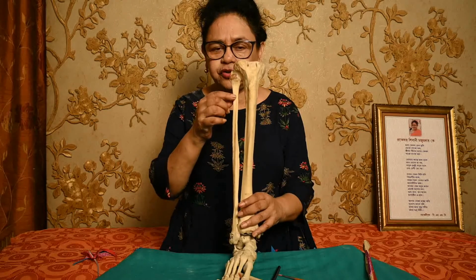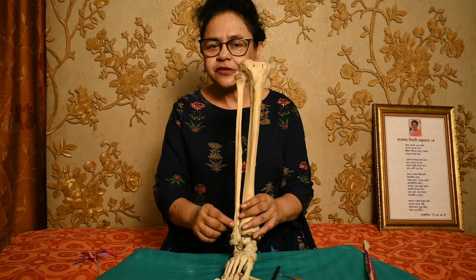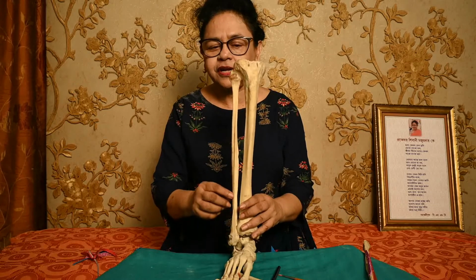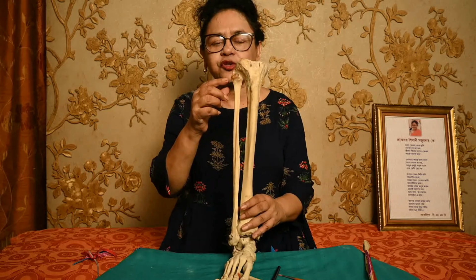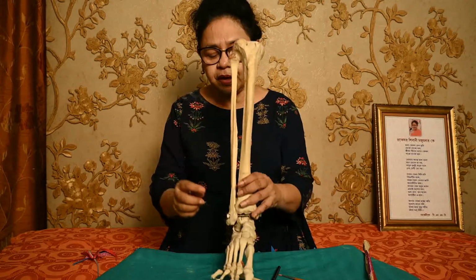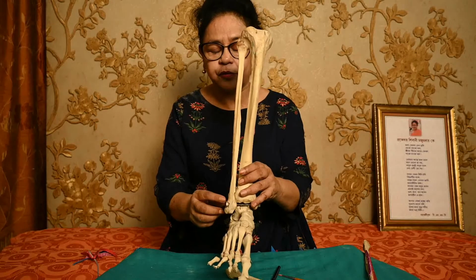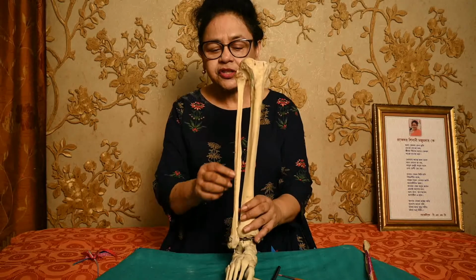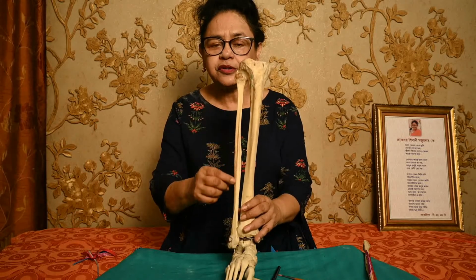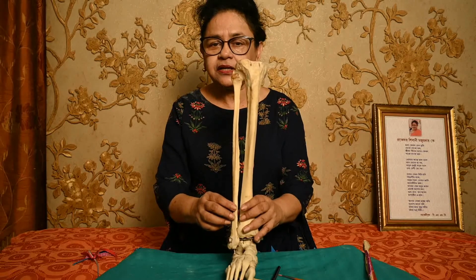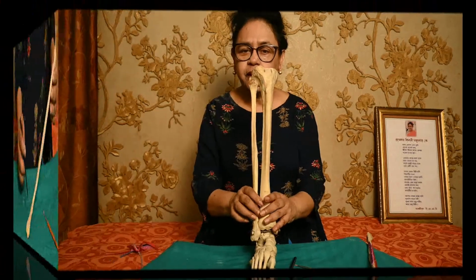I should do the video of the fibula, which is a very slender lateral bone of the leg. Functionally it takes no part in the formation of the knee joint, but it takes part in the formation of the ankle joint. And you will see this slender bone is so important because it gives attachment to many muscles, and when it is fractured, that will be told in the clinical anatomy part.